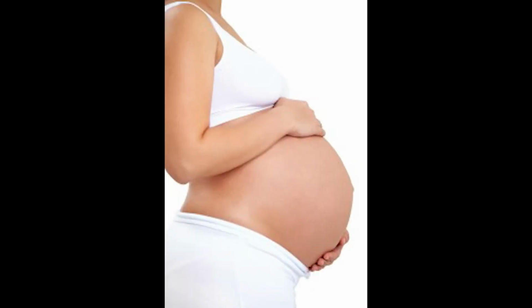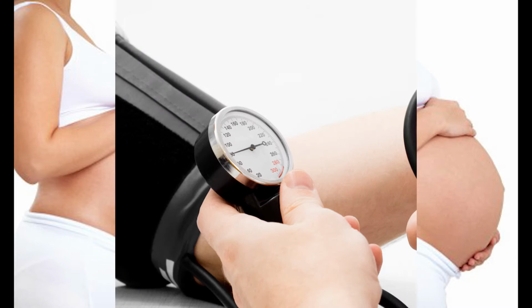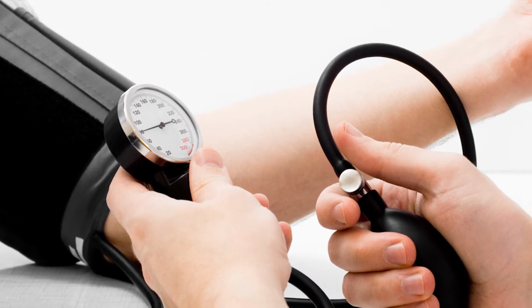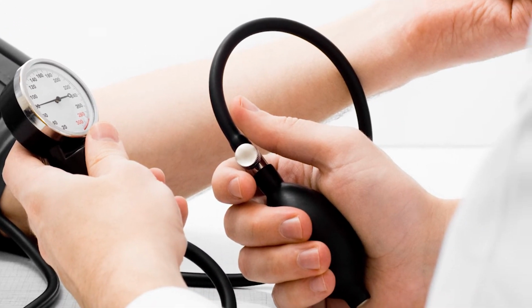If you've ever delivered a child whose weight was more than 4 kg, or you had been diagnosed with gestational diabetes, then in future you may develop overt diabetes. Are you having BP more than 140 by 90? Then you are at high risk of diabetes.